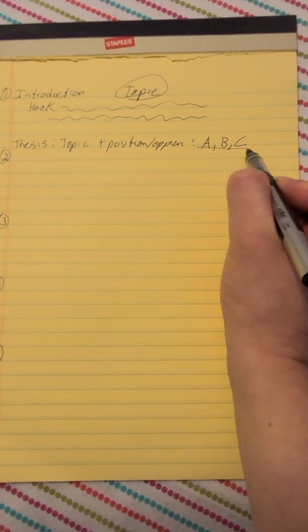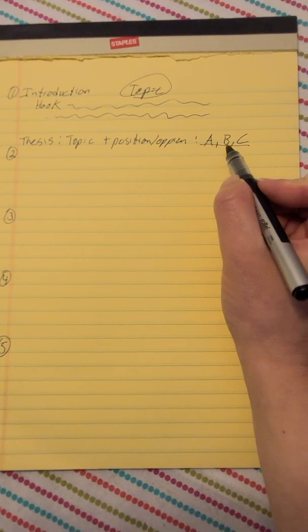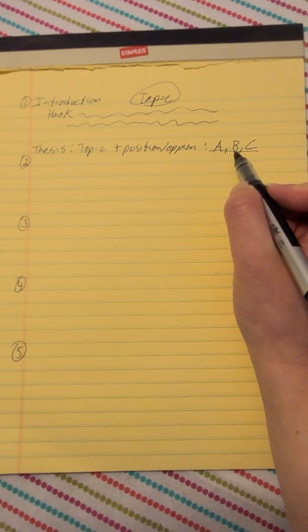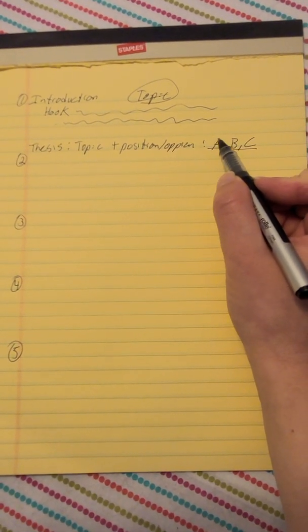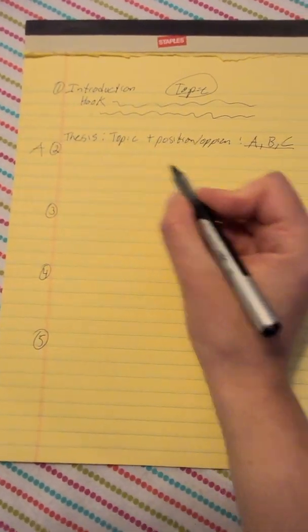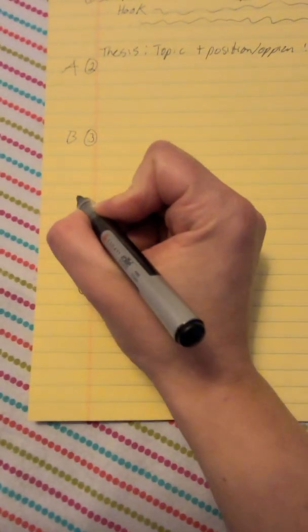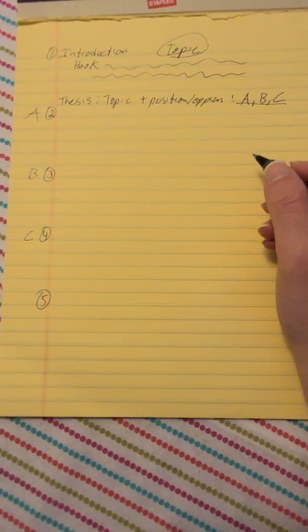And the reason you need to outline and state these 3 positions is because this is what forms the basis of the rest of your paper. So I would take my A position, my A reason, and that's going to be paragraph 2. B will be paragraph 3, and C will be paragraph 4.